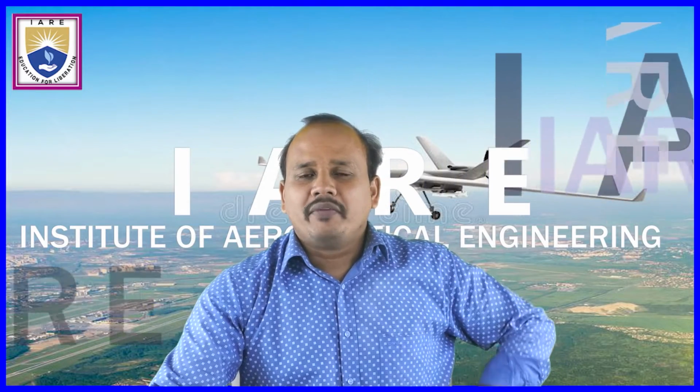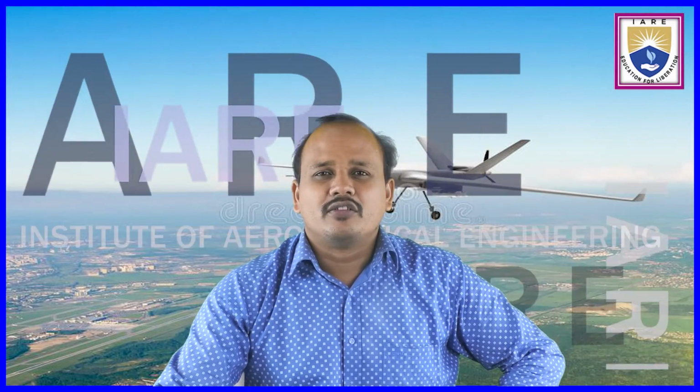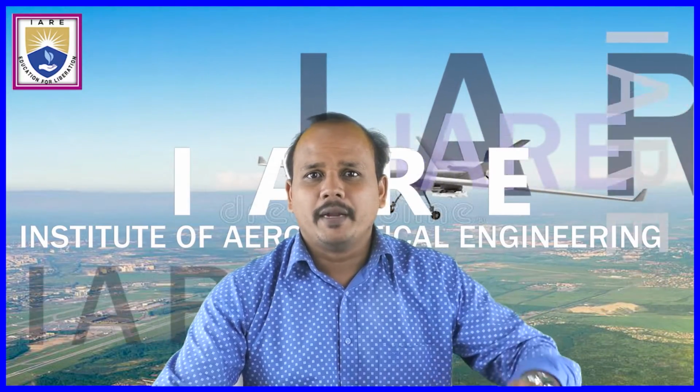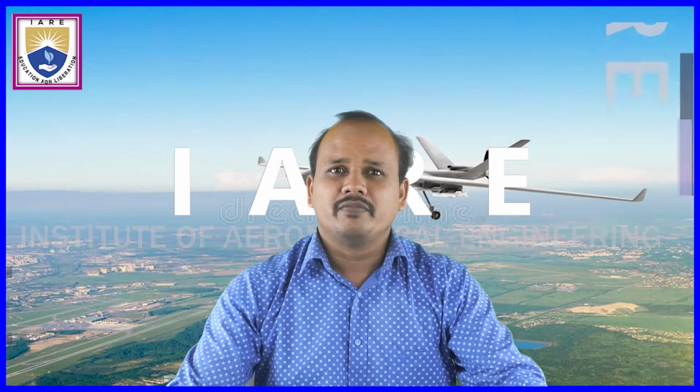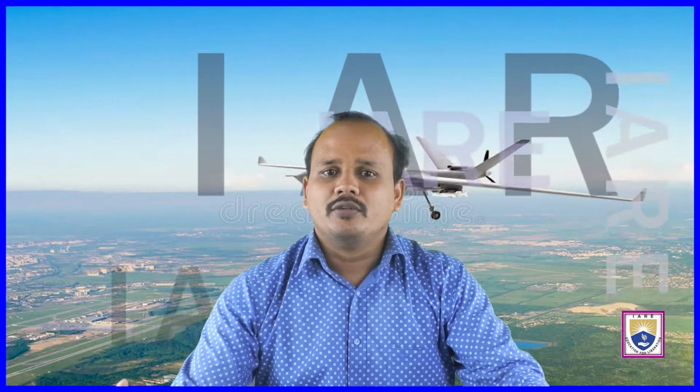Okay, so when we were discussing the supersonic intake, we have seen that irrespective of the intake, you need to have a series of shock waves, that is a series of oblique shock waves followed by a normal shock wave, if you want to decelerate your flow from supersonic to the subsonic Mach number required by your compressor.